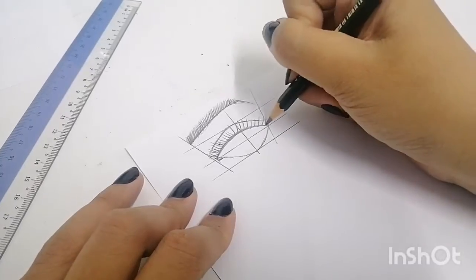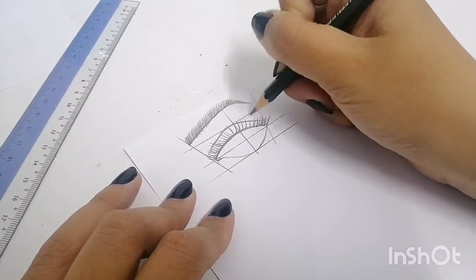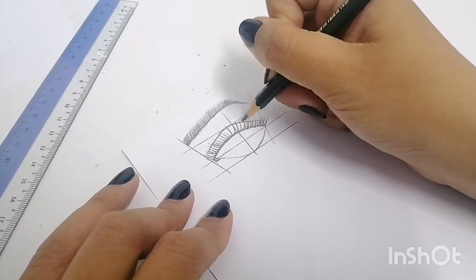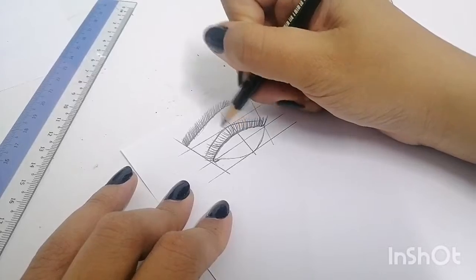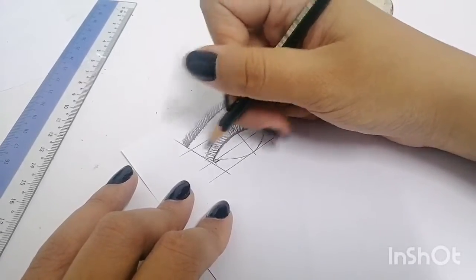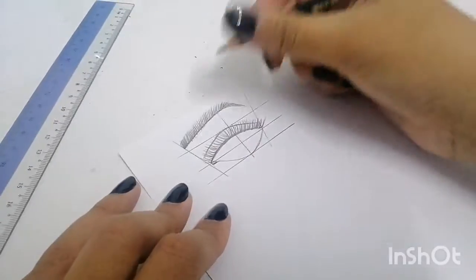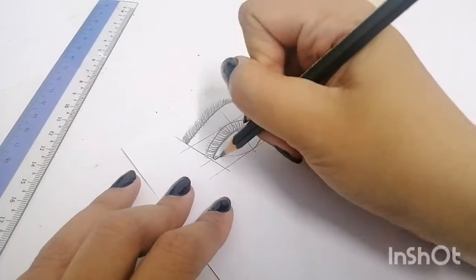Okay, so just keep curving out, depending on your thickness of the eyebrow, the length of your eyebrow. You know, when you do eyelash extension, any girls in this class did eyelash extension? So it's like that. You get to choose how thick you want.